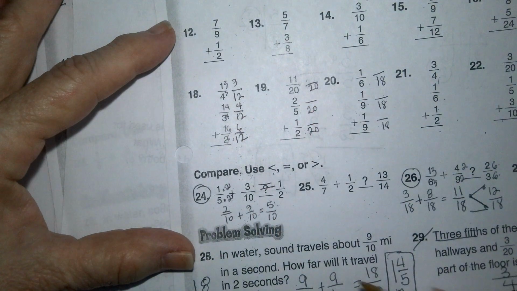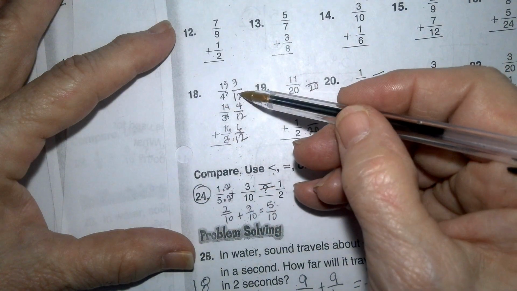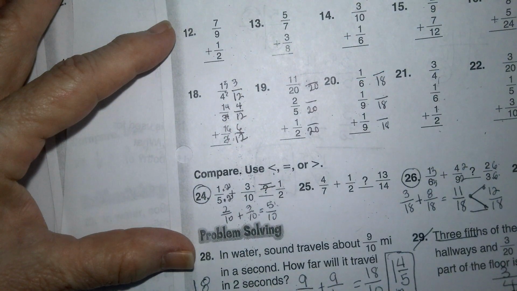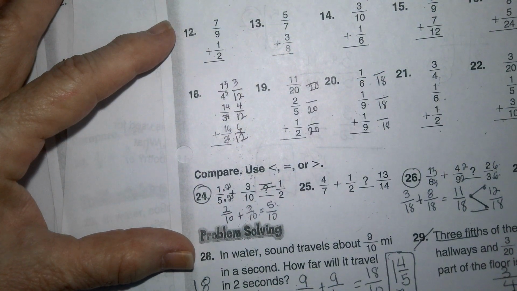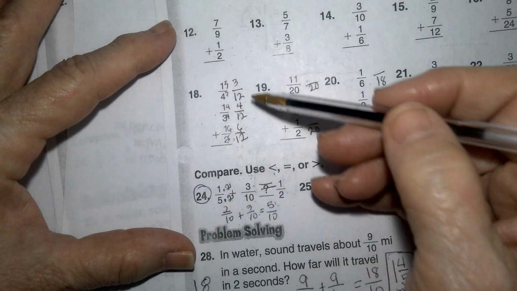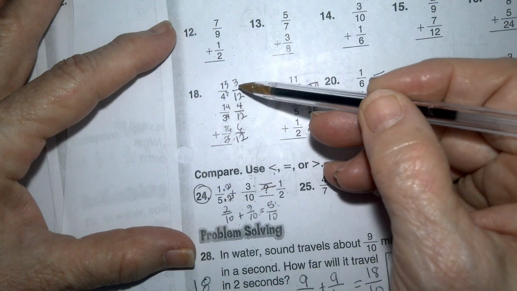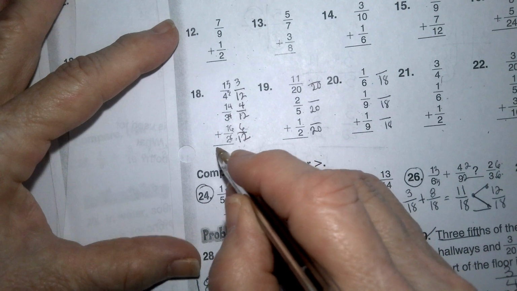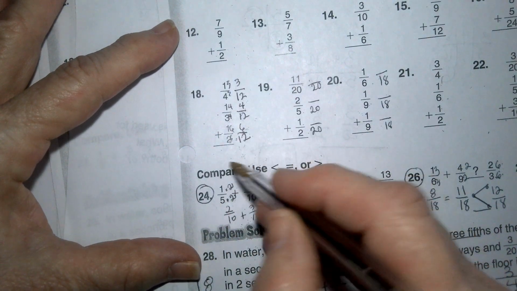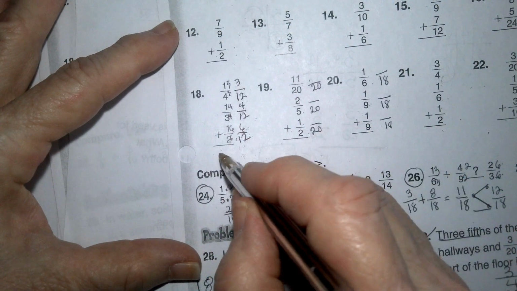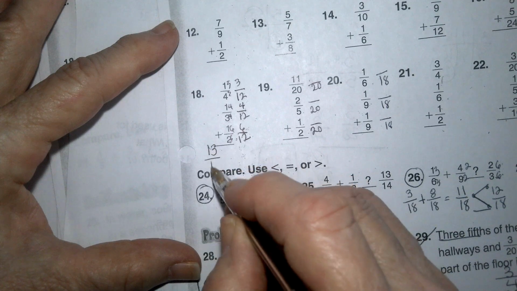6. All right, so let's add this up. This is 6, 7, 8, 9, 10, 11, 12, 13. So put your first answer not right under, because you might have to reduce it. So 13 over 12.